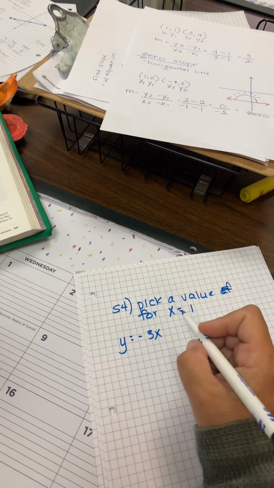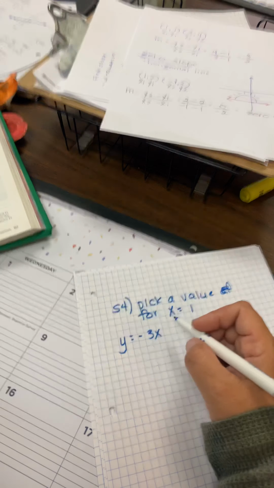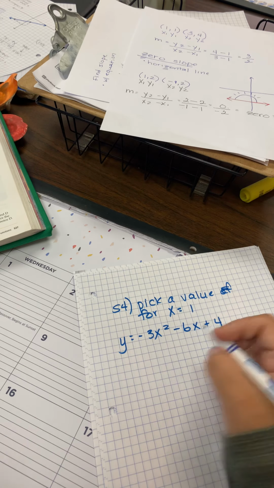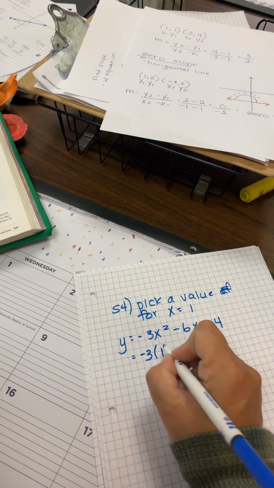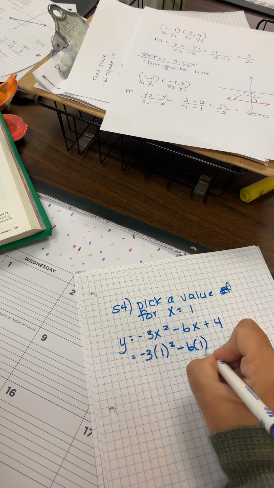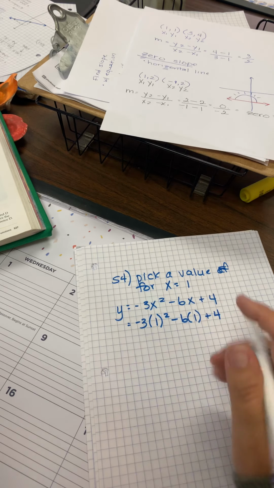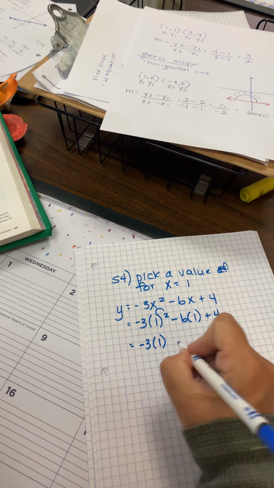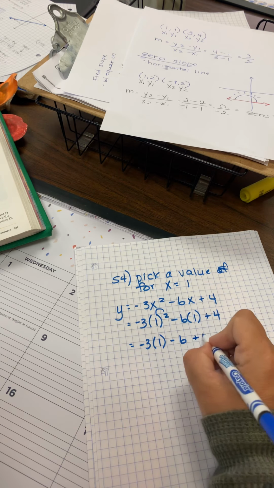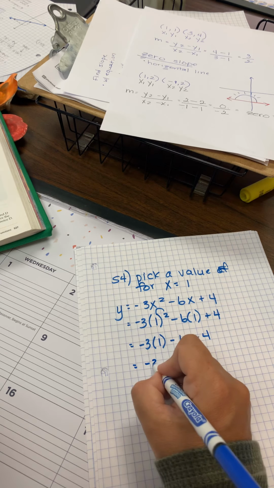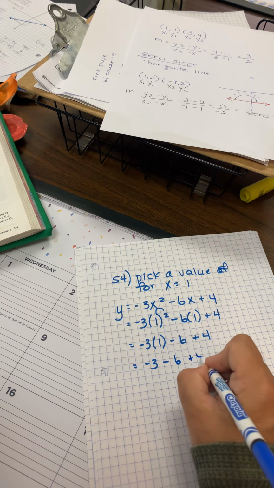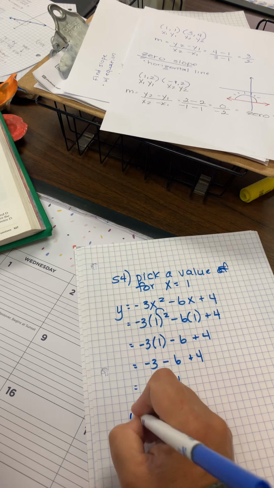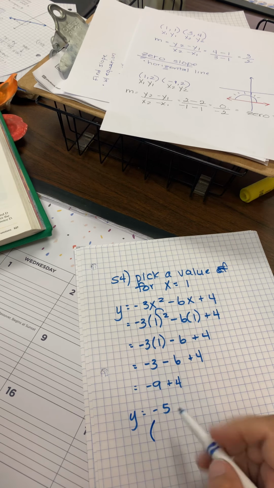Y is equal to -3x squared minus 6x plus 4. So -3, plugging in a positive 1 this time. So -3, positive 1, minus 6 plus 4. -3 minus 6 plus 4. -9 plus 4, -5. So y is -5. So we write that as an ordered pair, 1 and -5.